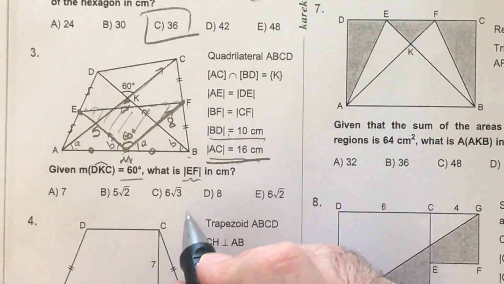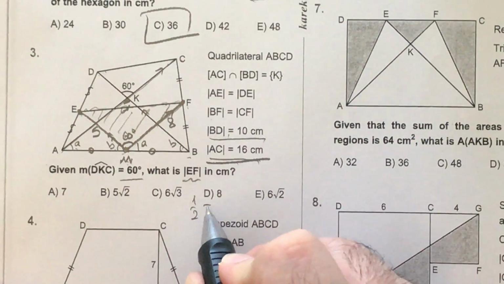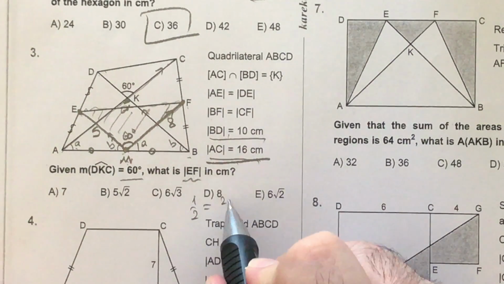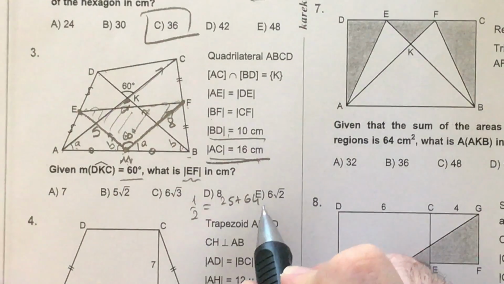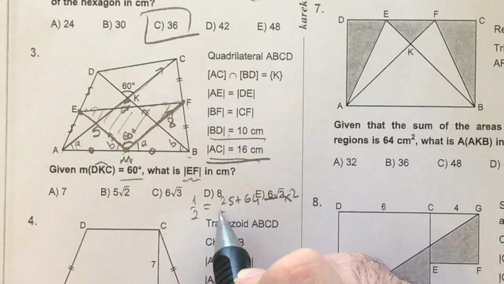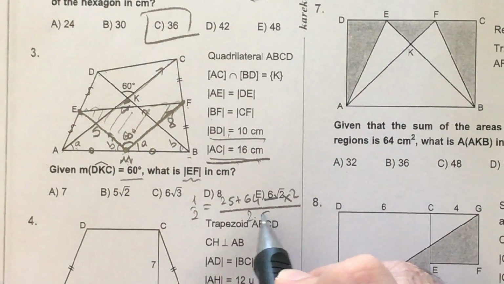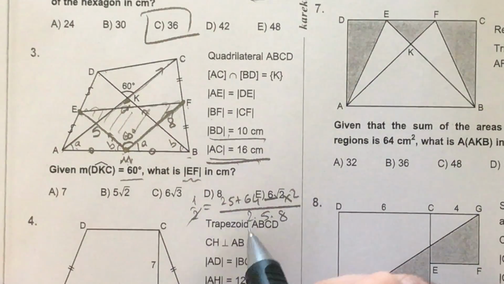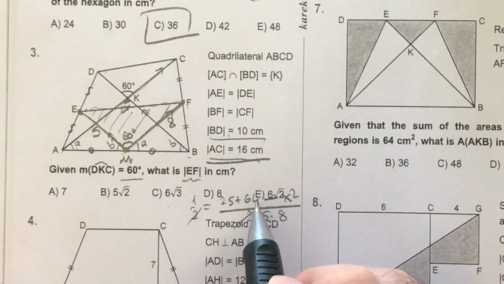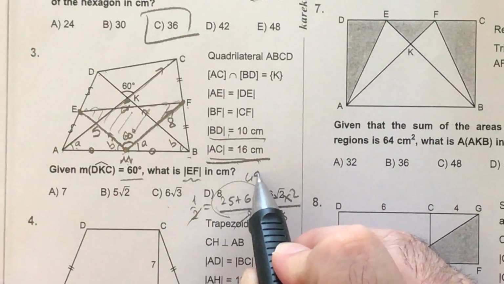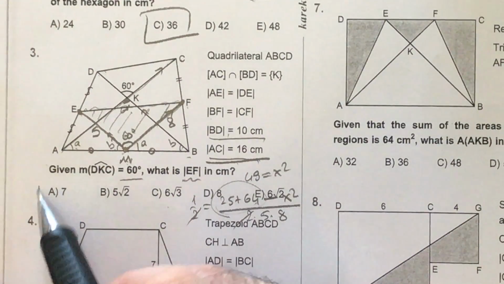Cosine 60, which is sine 30, which is 1 over 2, is equal to (5 squared plus 8 squared minus x squared) over (2 times 5 times 8). Simplify them. This is 40, 49, which is equal to x squared. So as you see, it's actually 7.